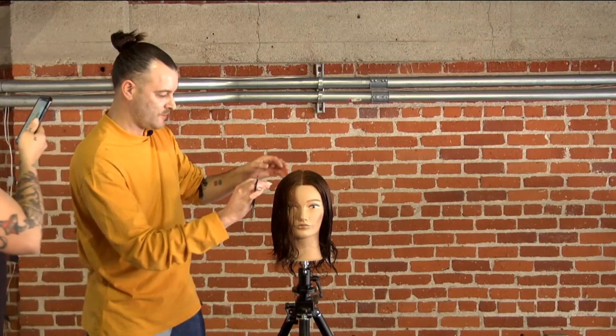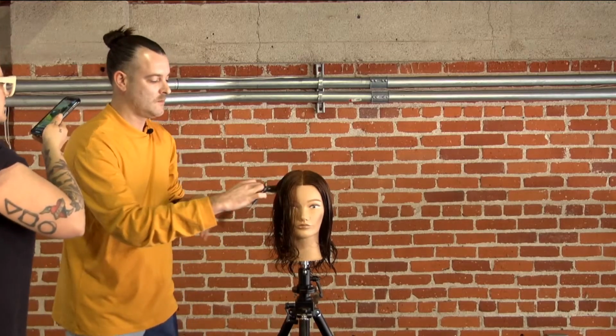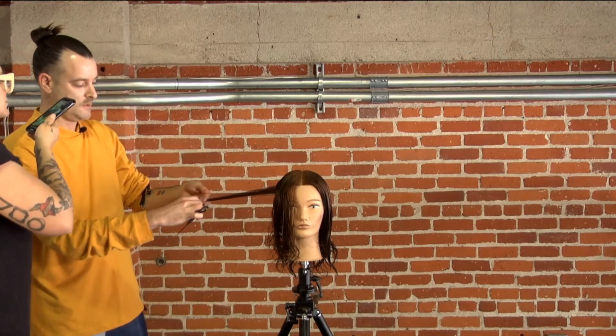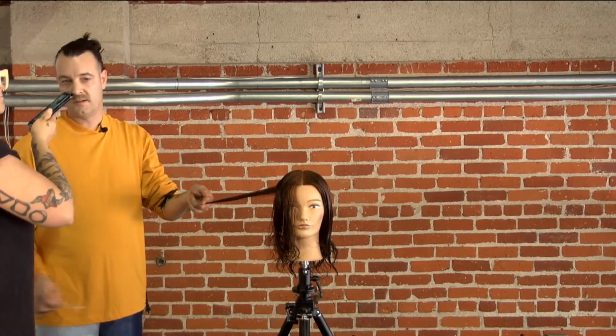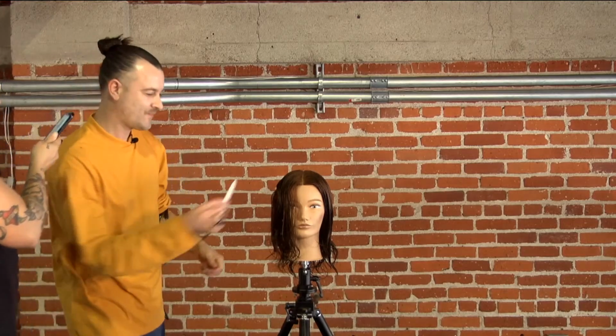So come through now. And cross-checking here. Just having a look through and seeing what happened with that. And you can see it looks just like this wall that I brought the hair to. Cool.